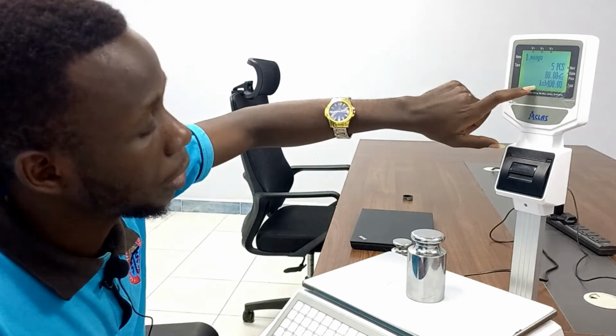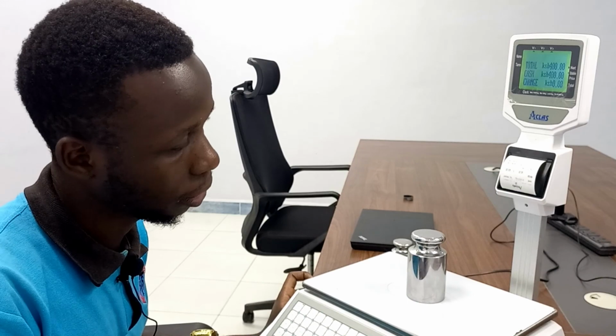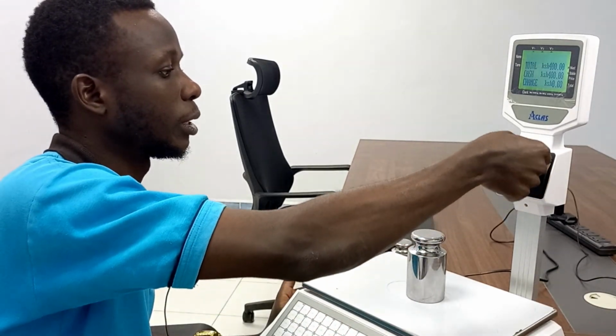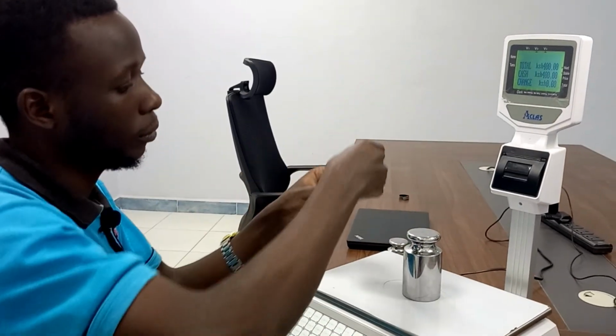Confirm. 5 pieces of mango at 80 shillings each. Total price is going to be 400 shillings. It has computed that price. So let me proceed and print out the receipt and see how the receipt looks like. Press on the cash enter key. This is our receipt. Nice.